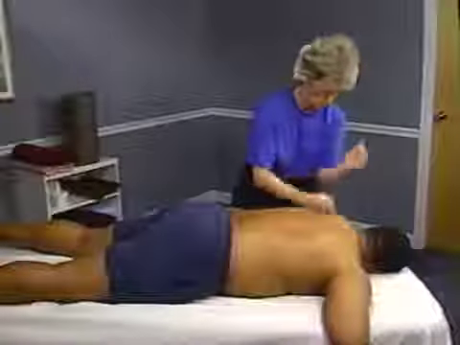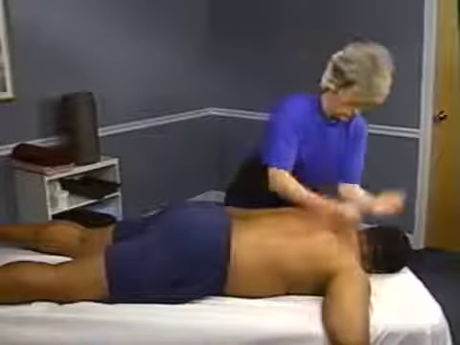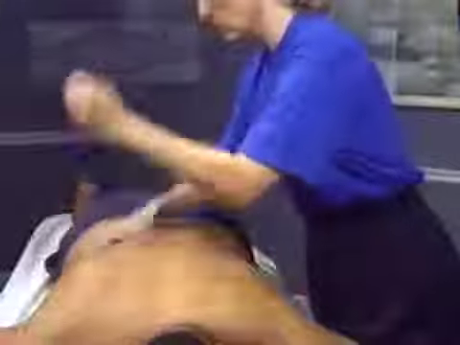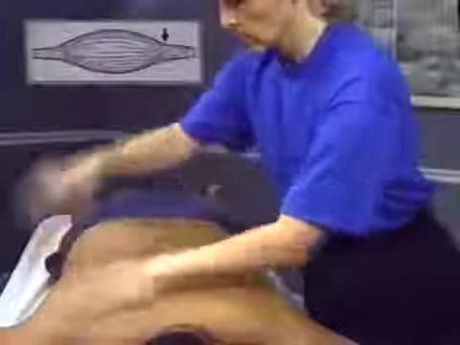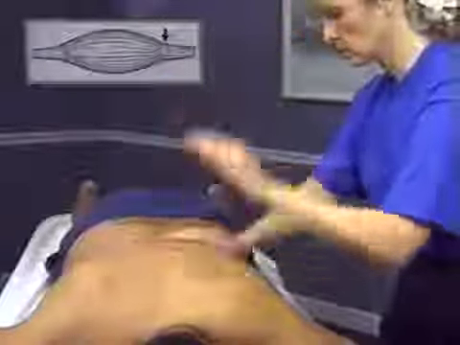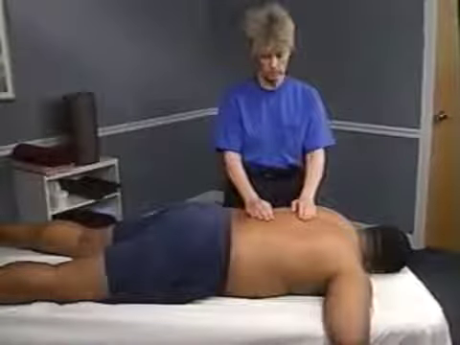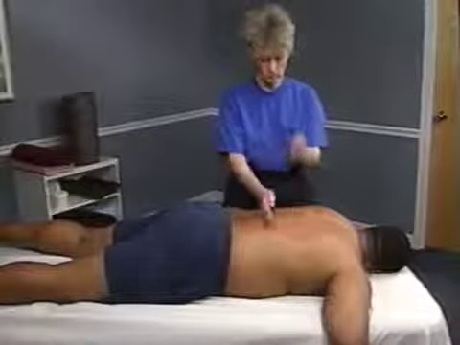Tapotement or percussion is a stimulating manipulation that operates through the response of the nerves. The focus of tapotement is a vertical, abruptly snapped-down motion. In tapotement, the therapist usually uses 2 hands alternately.